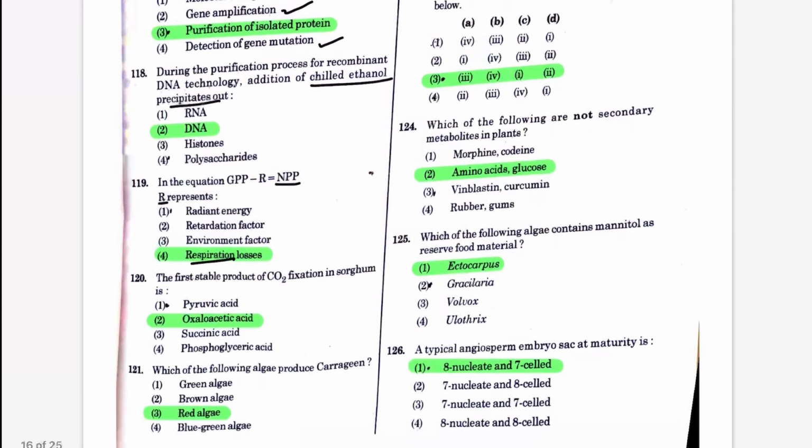Okay, right. The first stable product of carbon dioxide fixation in sorghum is, we know sorghum is a C4 plant, and the first stable product they have asked. So it is a C4 compound, which is nothing but oxaloacetic acid. Since the first product is a C4 compound, we call the cycle a C4 cycle, right? Okay, so which of the following algae produces carrageen? We know carrageen.